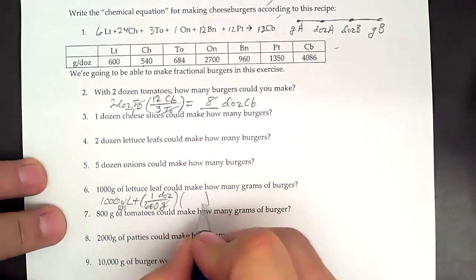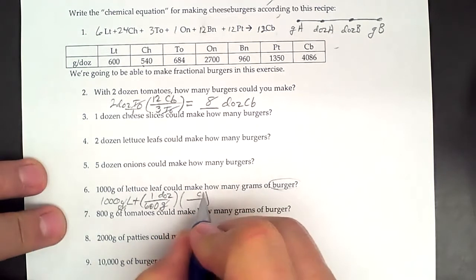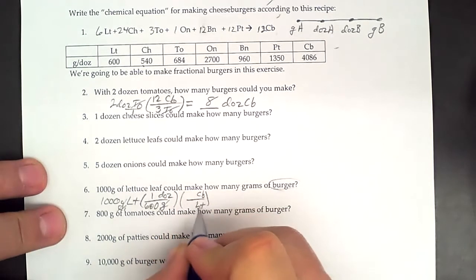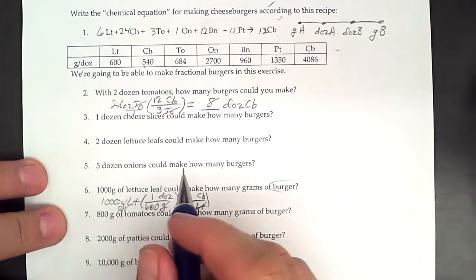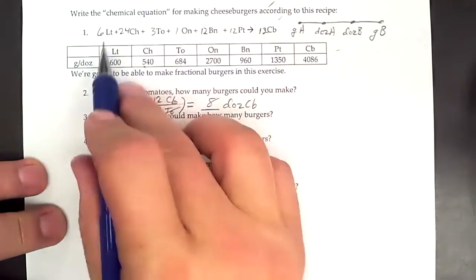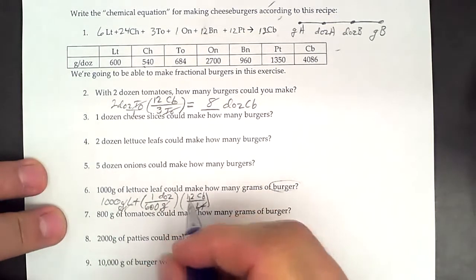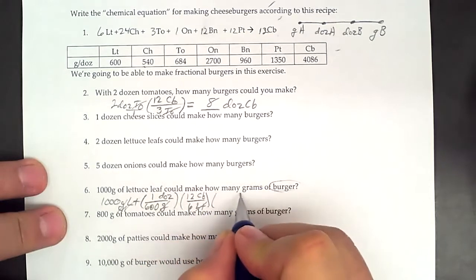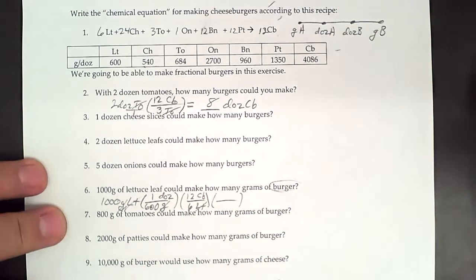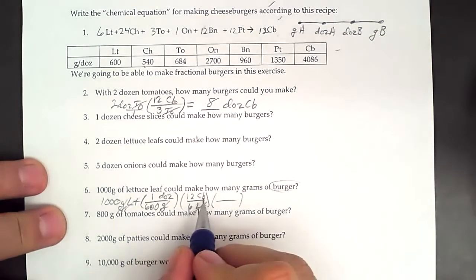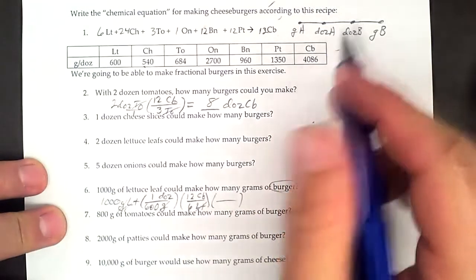So then I want to go to dozens of the other type. Where am I headed? Burgers. So let's put cheeseburgers on top and lettuce on the bottom. And that's going to let me cancel out the lettuce, because lettuce is over lettuce. And the ratio is 12 to 6. And somebody's shouting, that's 2. Yeah, I know, you're right. If you really want to put 2 over 1, you can. And now I have dozen cheeseburgers. So I landed at dozens of type B, my target type here.